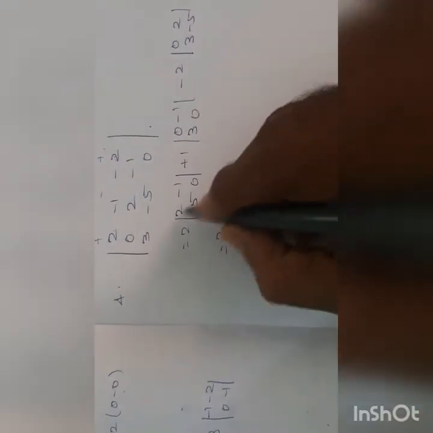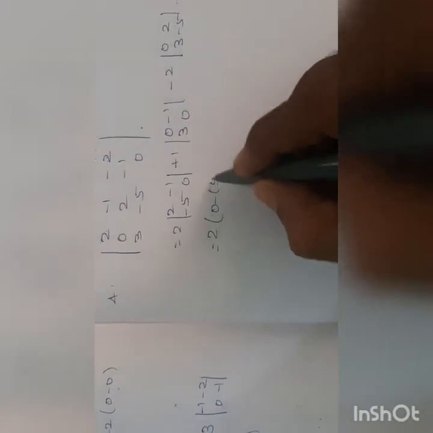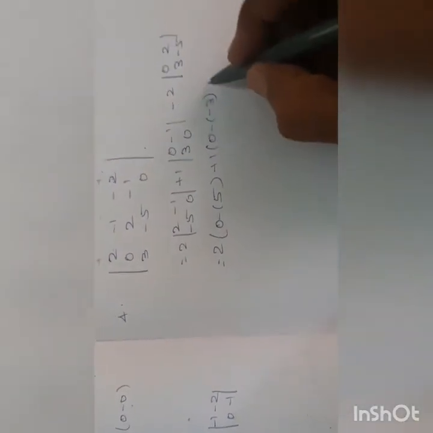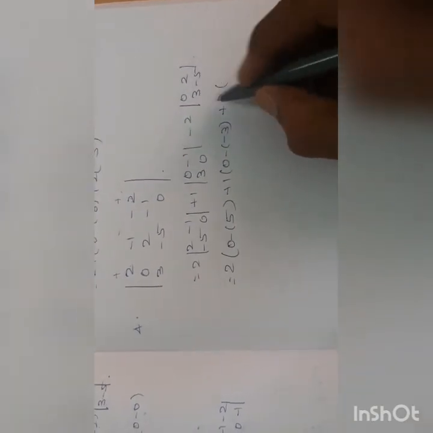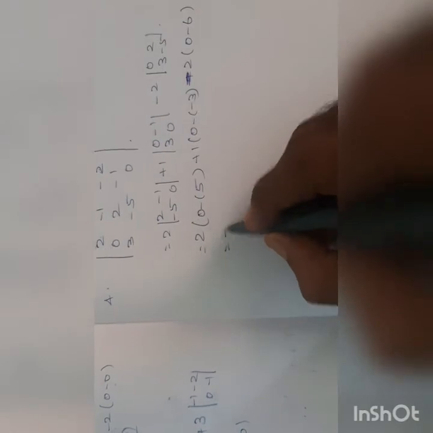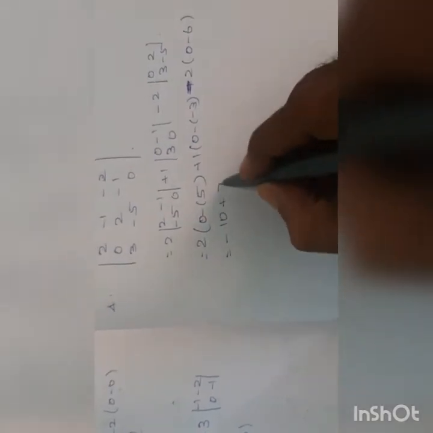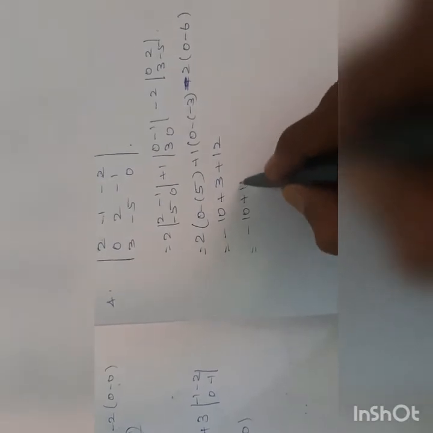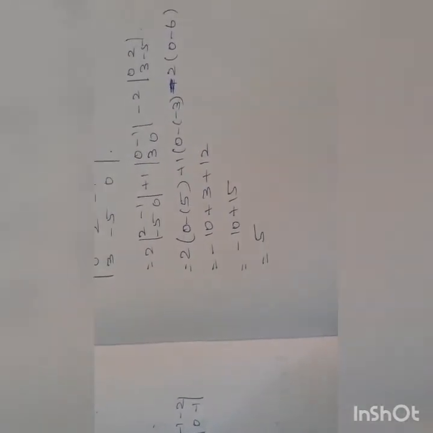So 2 times of 0 minus of 5, plus 1 times of 0 minus of minus 3, plus 2 times of minus 2 times of 0 minus 6. So we are getting minus 10 plus 3 plus 12. So minus 10 plus 15, we are getting 5. So the value of the determinant is 5.